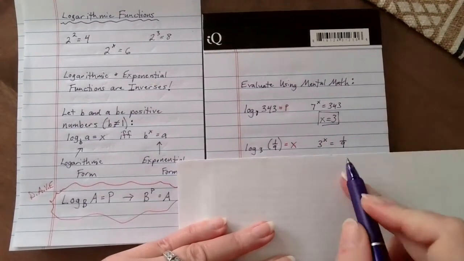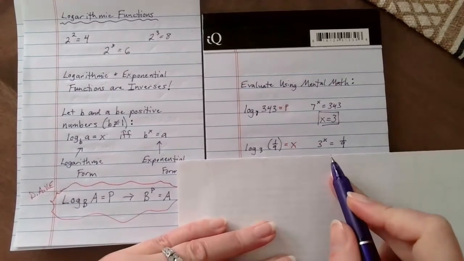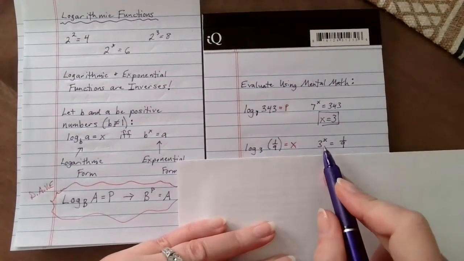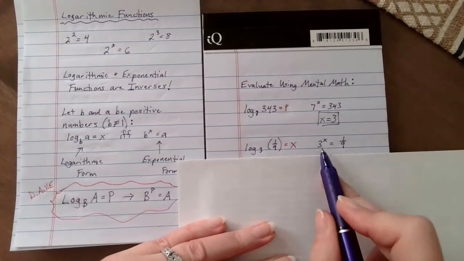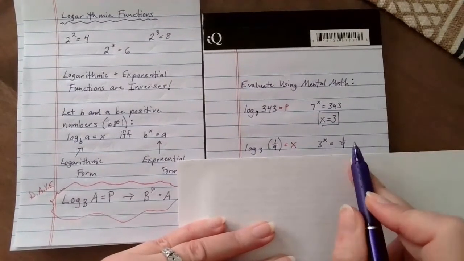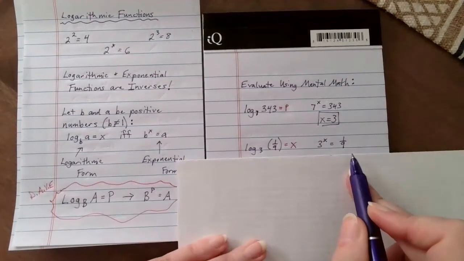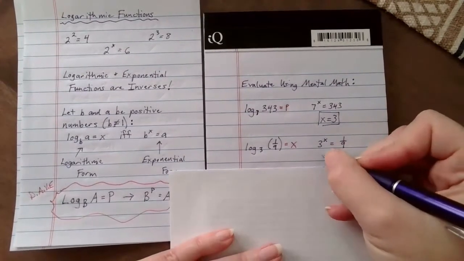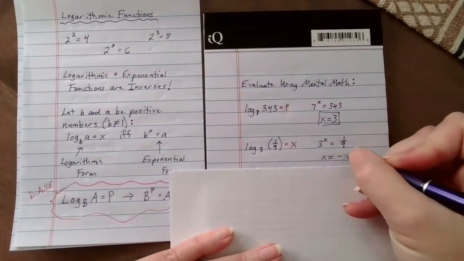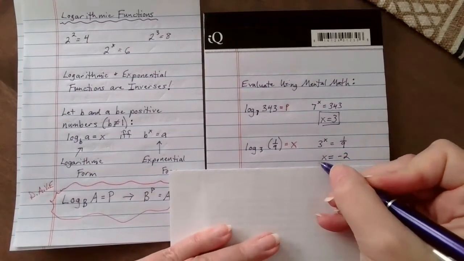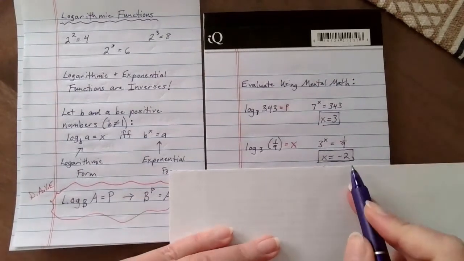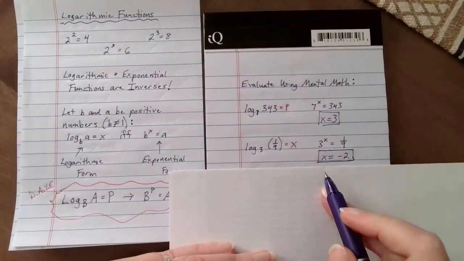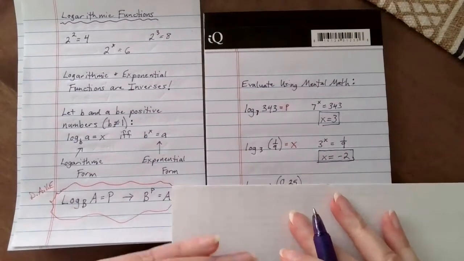All right, I love this because, again, this allows us to use our properties of exponents. What exponent do I stick on a 3 to make it become a 1/9? Well, how do I make a 3 become a 9? 3 squared would do it. And how do I make it flip over? Ladies and gentlemen, x equals -2. Again, 3 squared would be 9, but if I have a negative exponent, that is the reciprocal. All right, so this is a great review of our properties of exponents along the way.